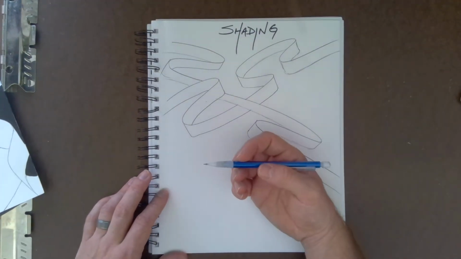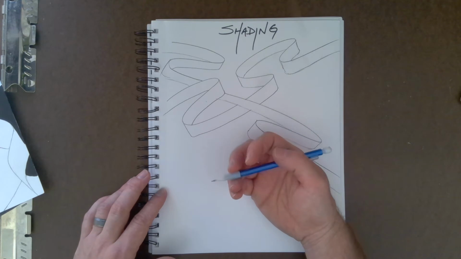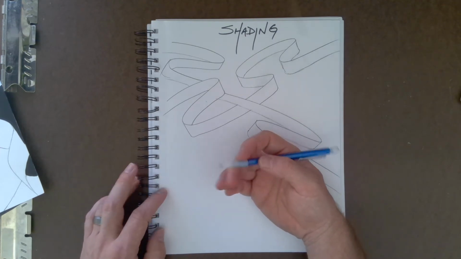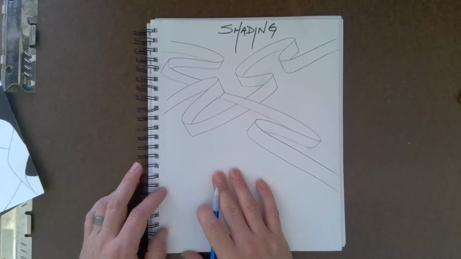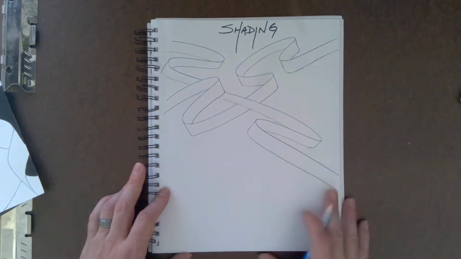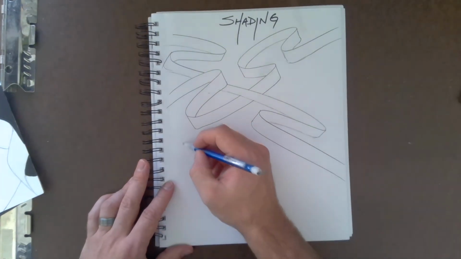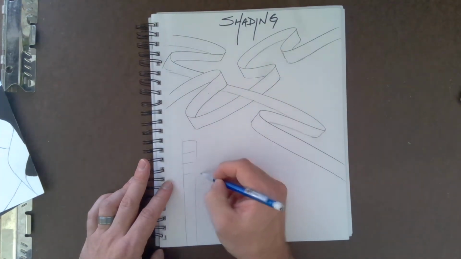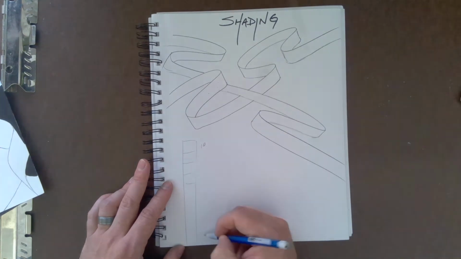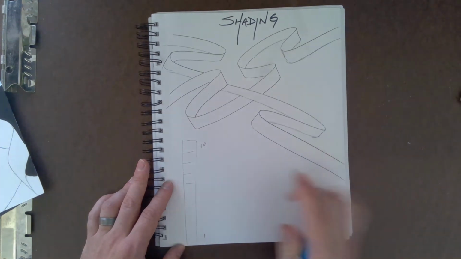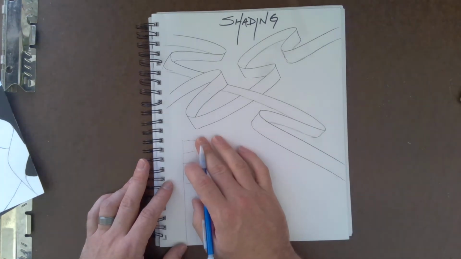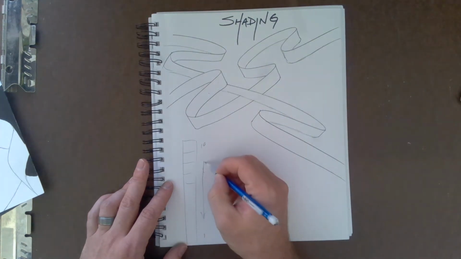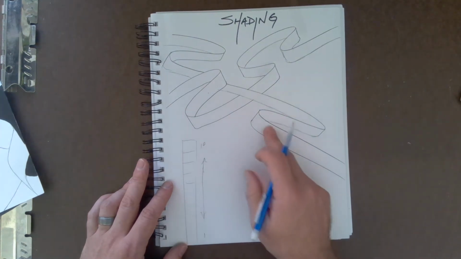So the first thing is you need to think about lights and darks. If you remember when we did the value scale a few weeks ago, you had your value scale divided up into boxes, and 10 was the darkest, 1 was the lightest. So it went from dark to light. Now, for the ribbons, you need to have all of these values within your ribbon.